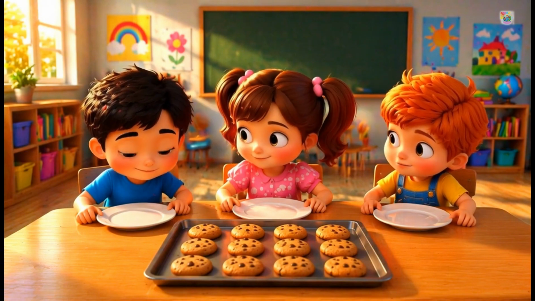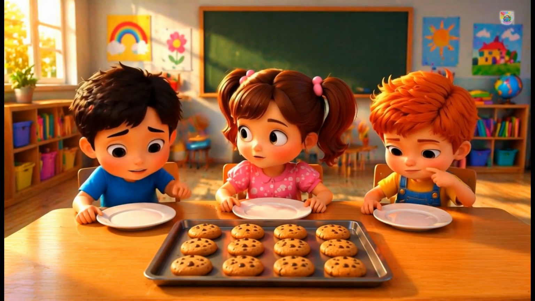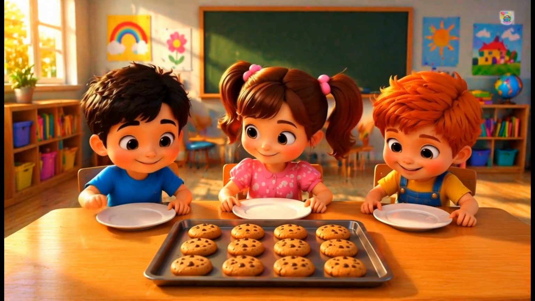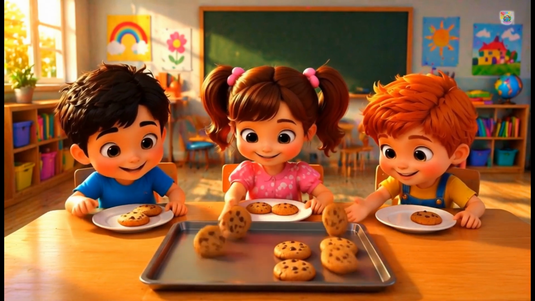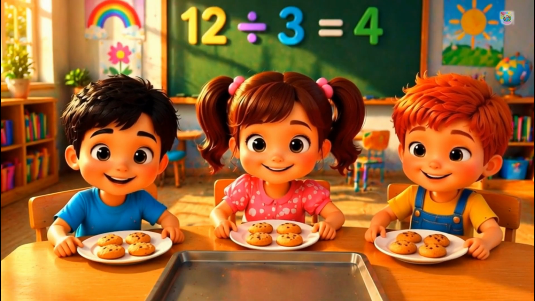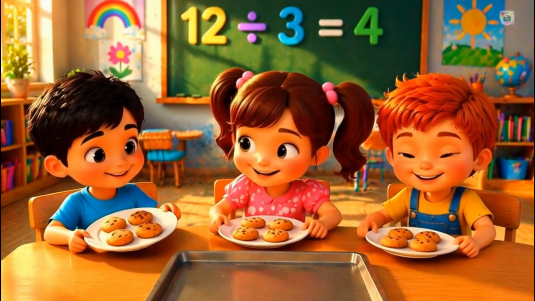Let's try this. We have 12 cookies and 3 kids. Sharing equally, each gets 4 cookies. So, 12 divided by 3 equals 4.